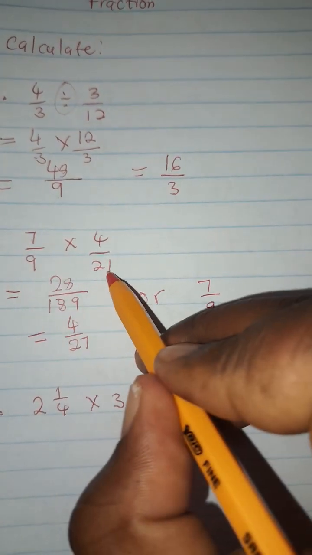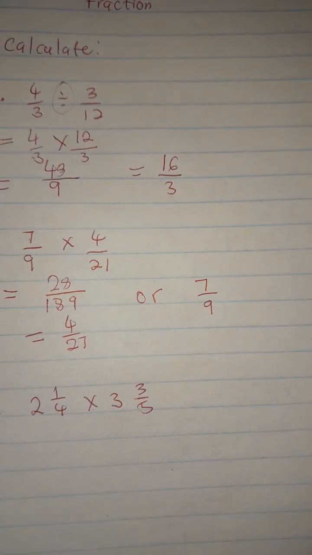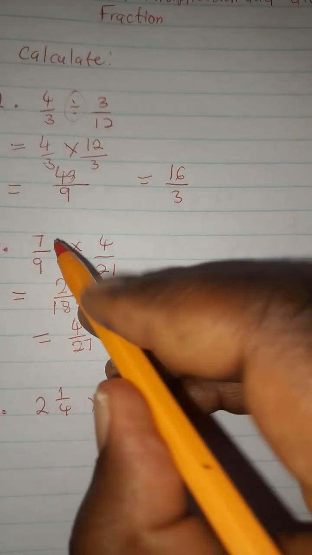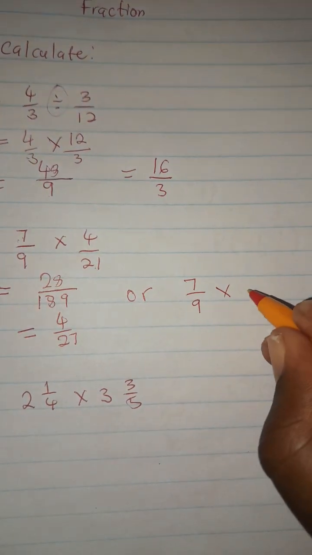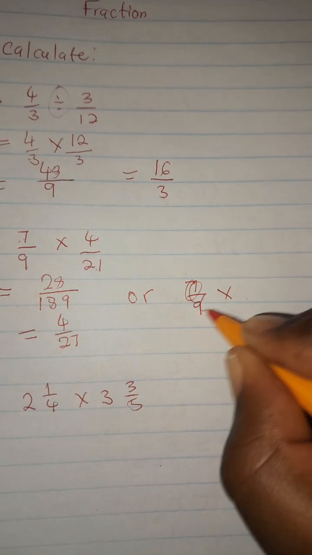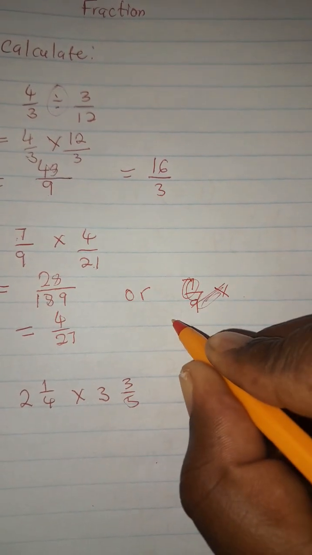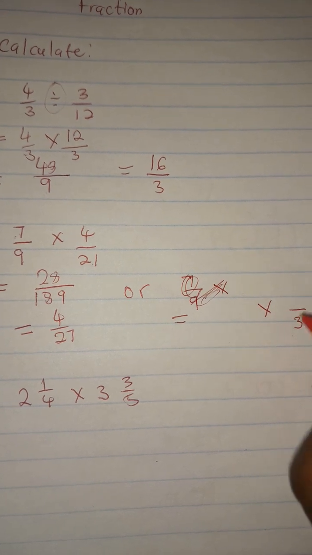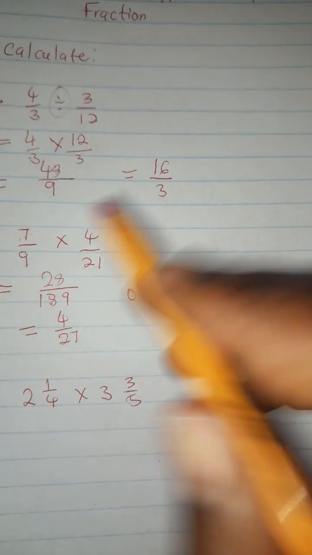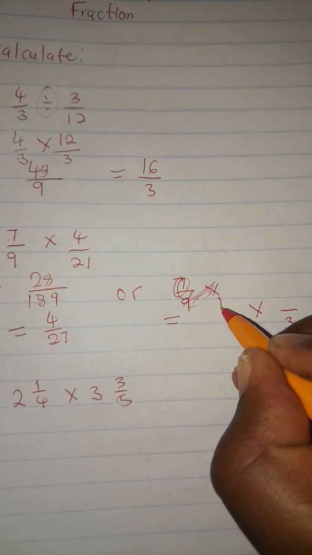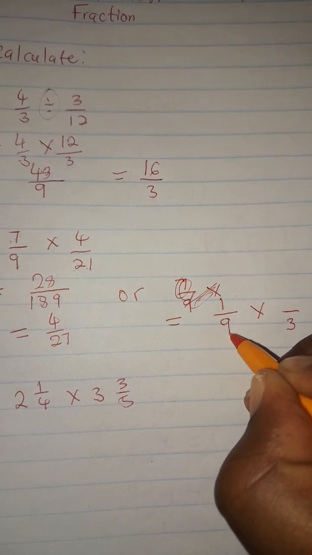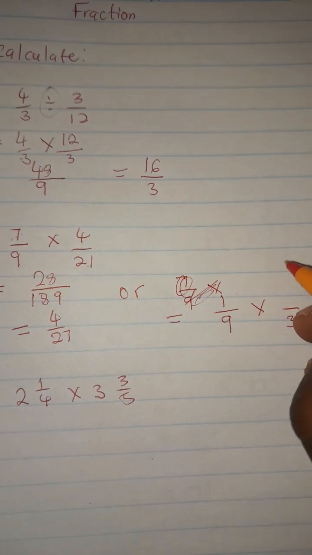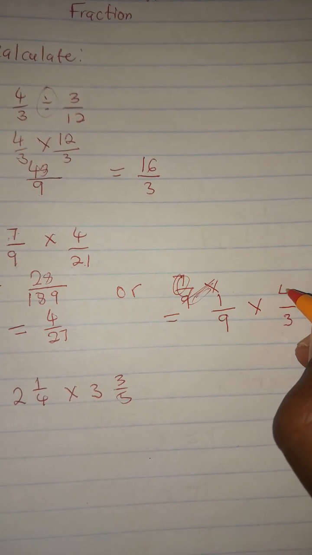How many times does 7 go into 21? That goes 3 times. So it goes 3 times. Then we ask ourselves, how many times does 21 go into 7? It doesn't go, so you replace it by 1. So we now have 1 over 9. How many times does 4 go into 9? It doesn't go, so we leave it as 4 over 3.